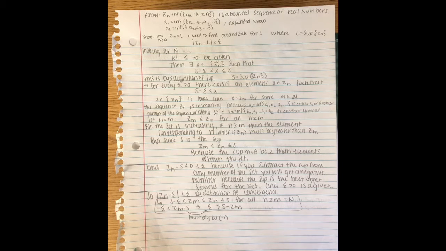So at this point, we're proving that this sequence that we have, Zn, is actually converging. So we have S minus epsilon is less than Zm, which is less than or equal to Zn, which are both portions of the set. So they're both numbers within the sequence of the set.